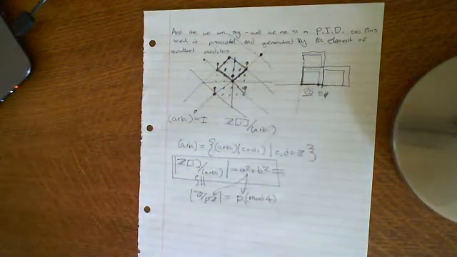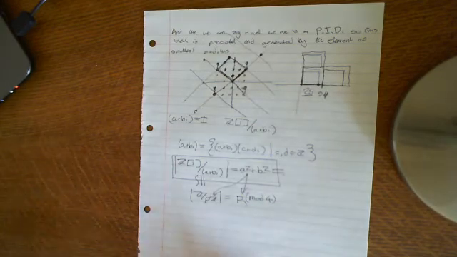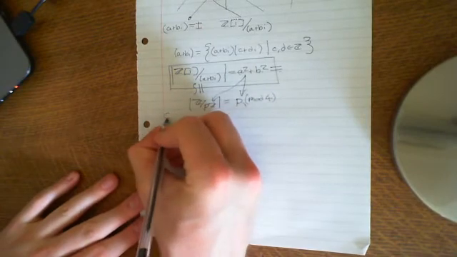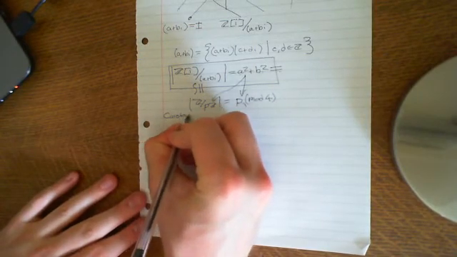Okay, so all I need to now do is construct this ring homomorphism. So, construction of the ring homomorphism.